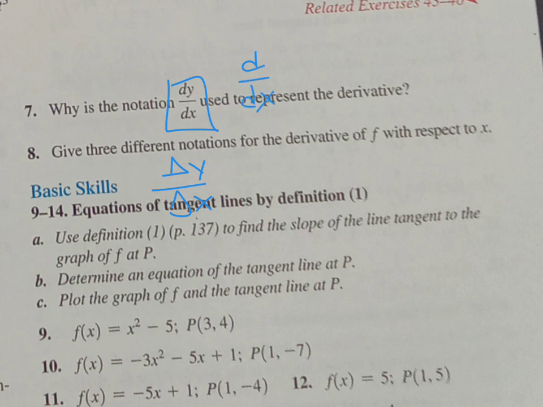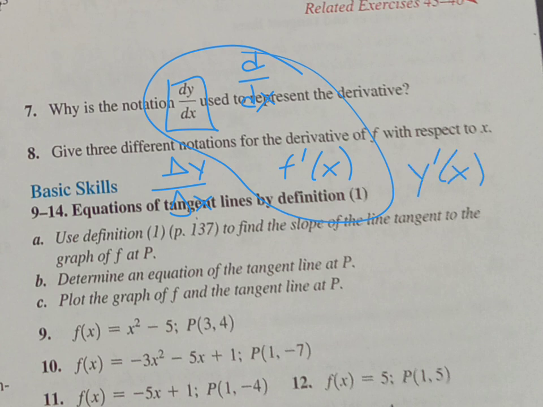The other most used one is one we already looked at today: f prime. So f prime of x is probably going to be the most used in the long run. One of these three is going to be the most used. Sometimes we'll see y prime of x. Then there's that d that they'll throw in every once in a while, but that one's super rare. If you know these ones up here, then you're fine.